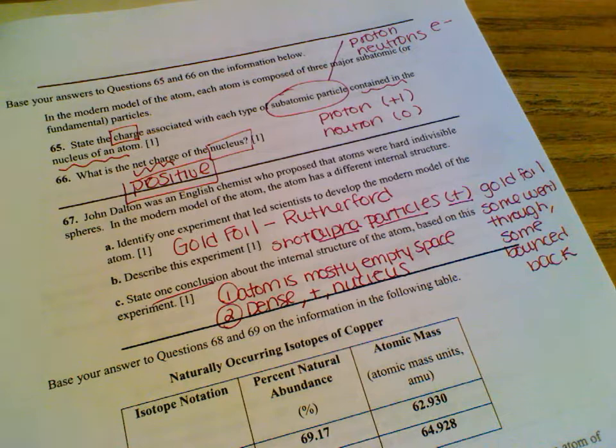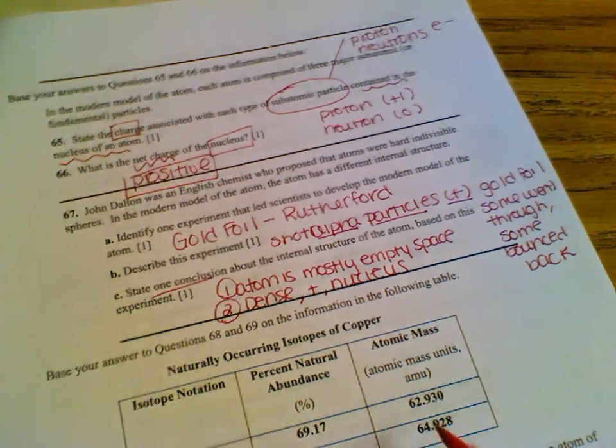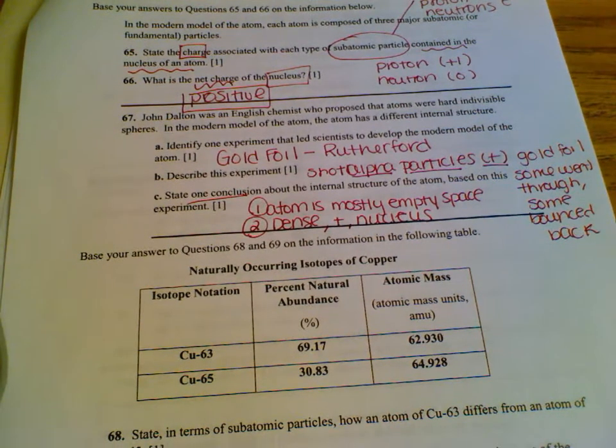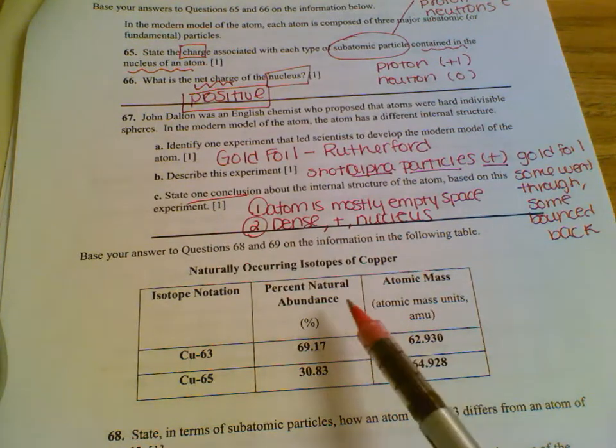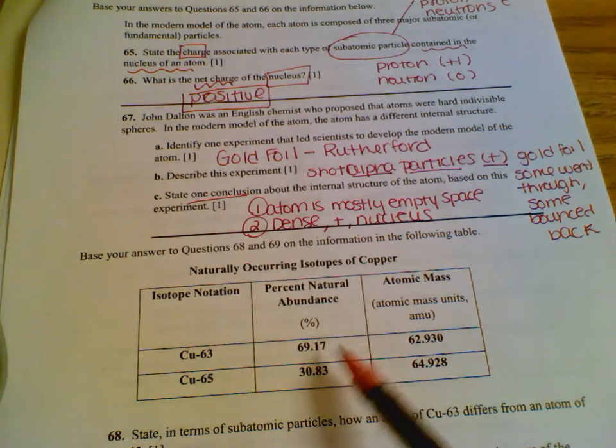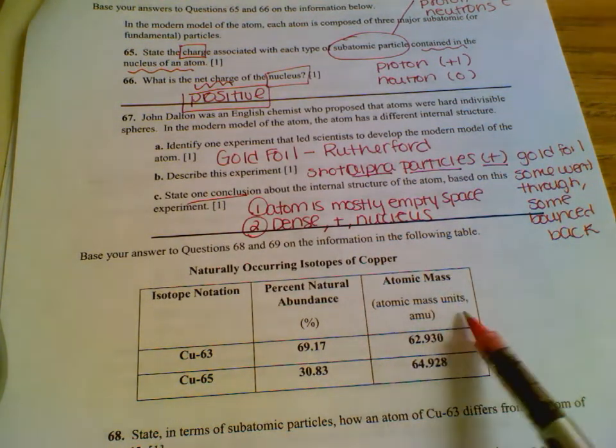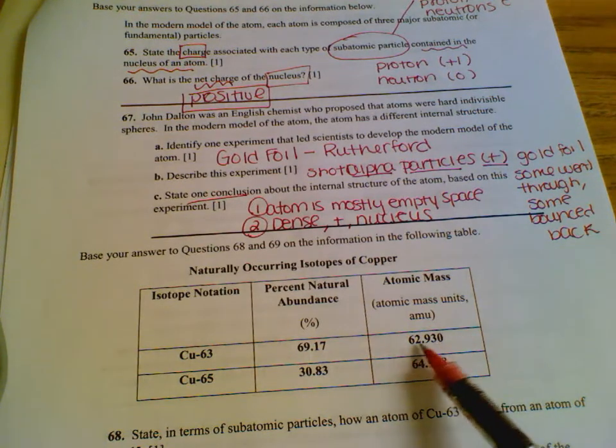For questions 68 and 69, I'm going to look at the information on this table. I can see they give me an isotopic notation. Oh, they're both copper. I'm going to notice that the 63 and 65 are their mass. Those are different. and I have my percent natural abundance and my atomic mass. This is a more specific mass than this is.